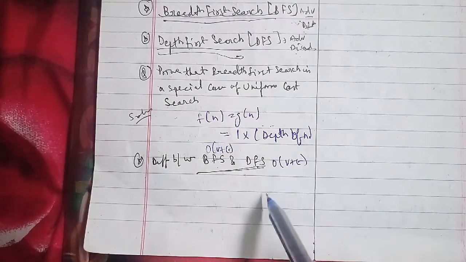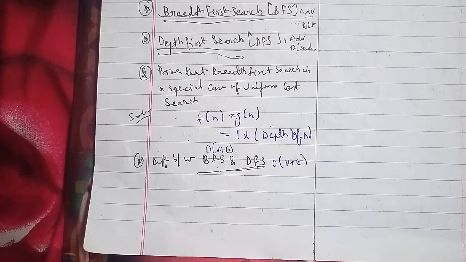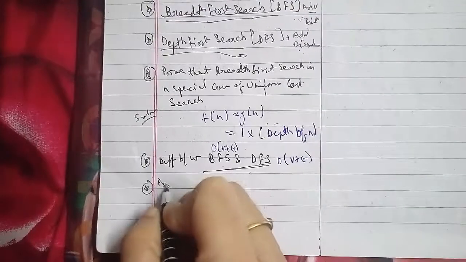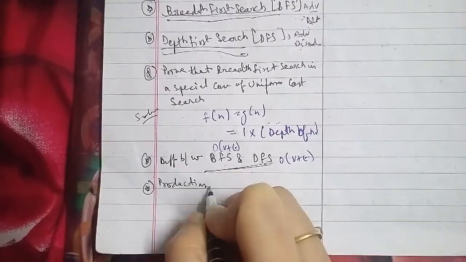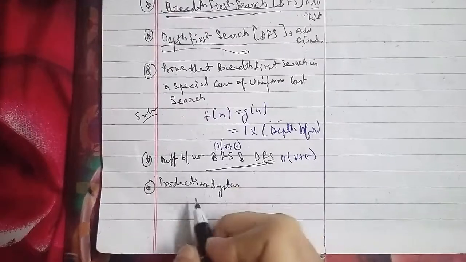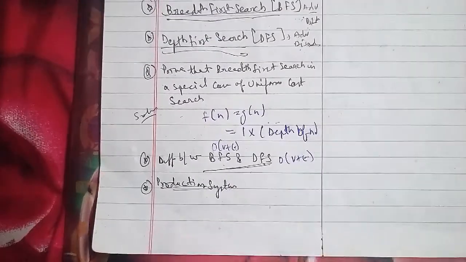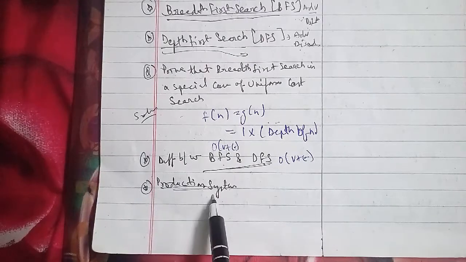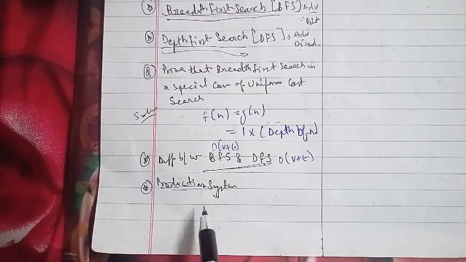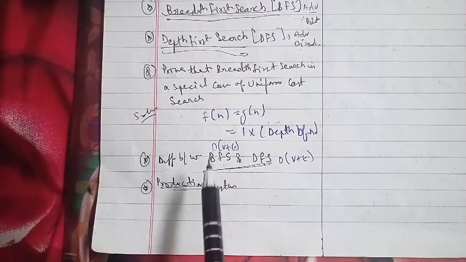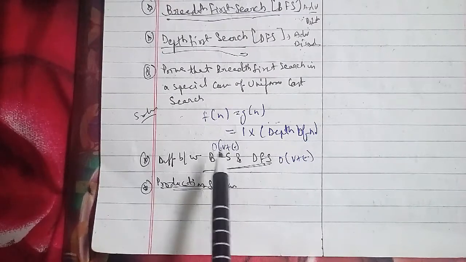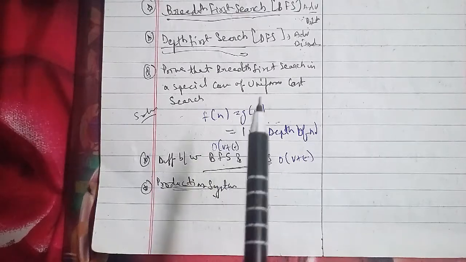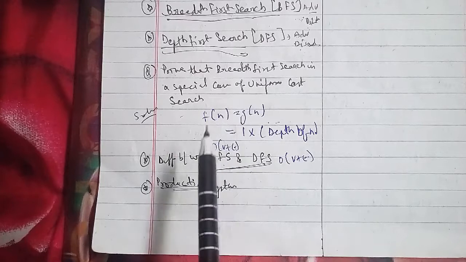Now we'll discuss the production system. They have asked what a production system is and to explain the various types of production system. First we'll go ahead with the production system, then we'll discuss the types. Search forms the core of most intelligent processes. Hence AI programs are structured in such a way that describing and performing the search process becomes easy, and the production system provides such structure.